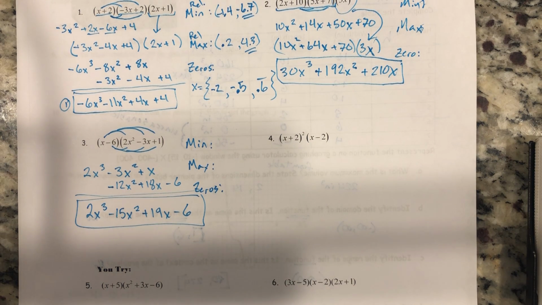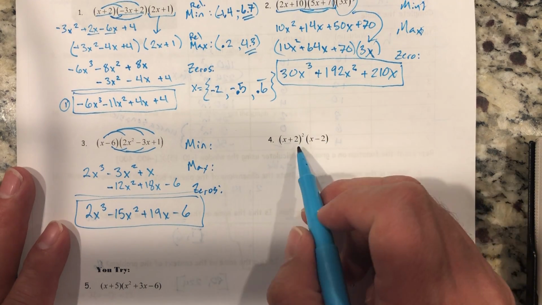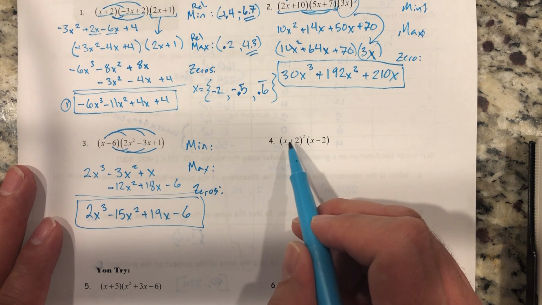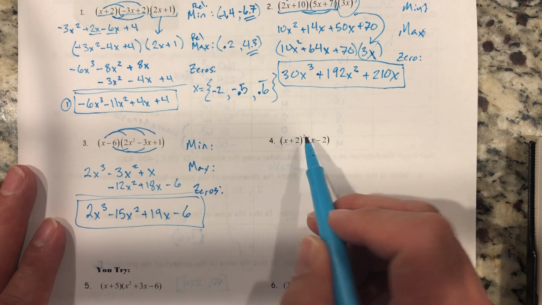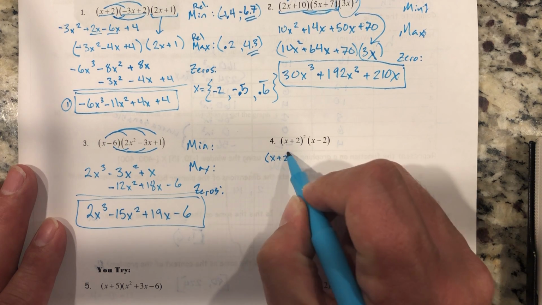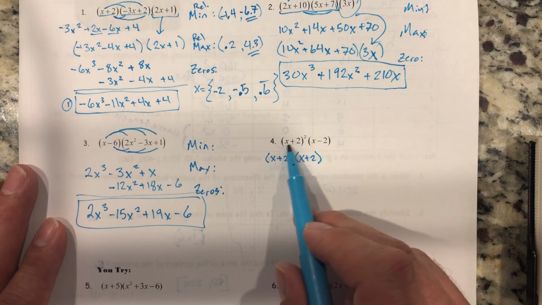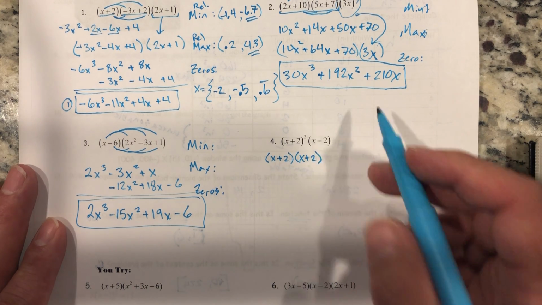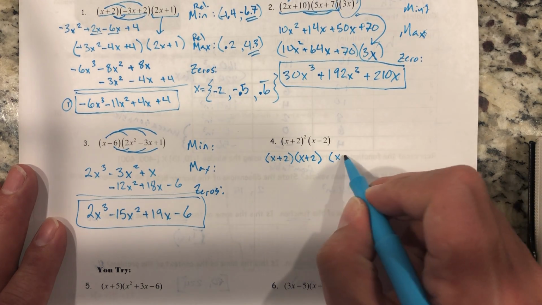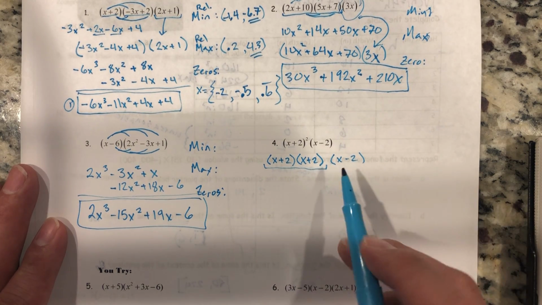And then the last one, number 4. This one's a little different because we have this term squared. So this again looks like x plus 2 times x plus 2, because that's x plus 2 squared. And then we are also going to have this one at the end. So I'm just going to concentrate on these 2.